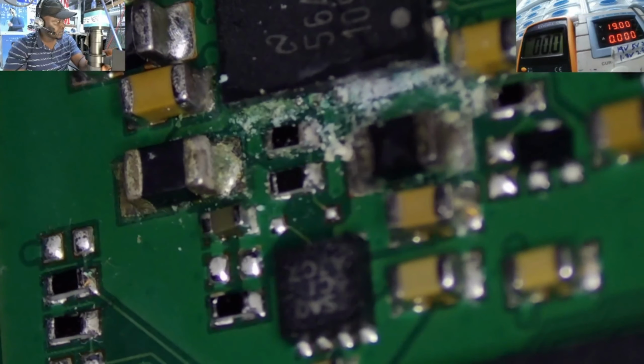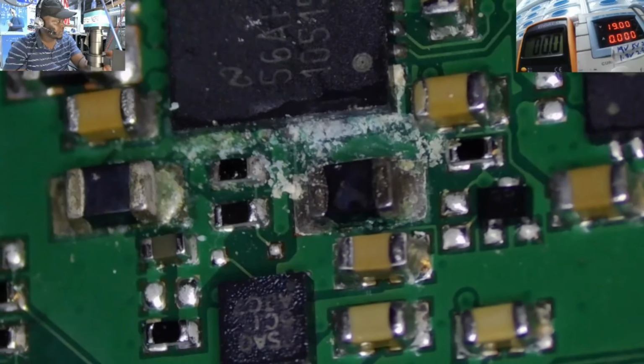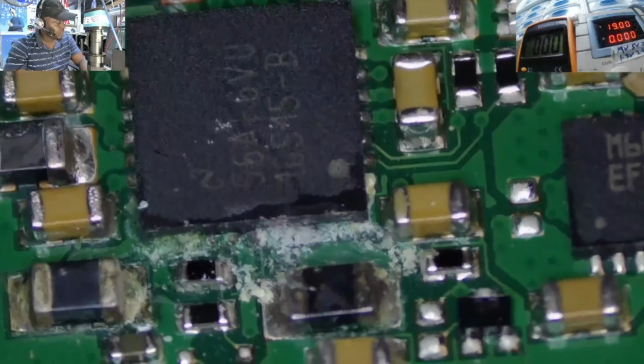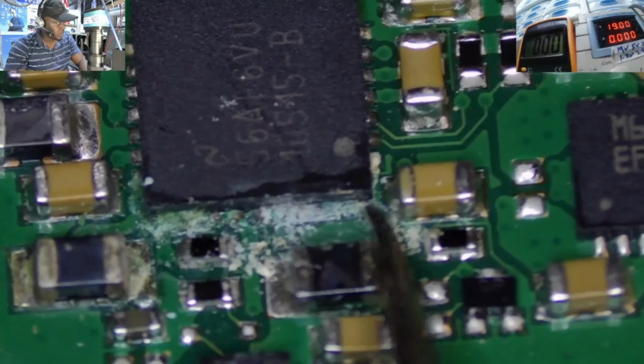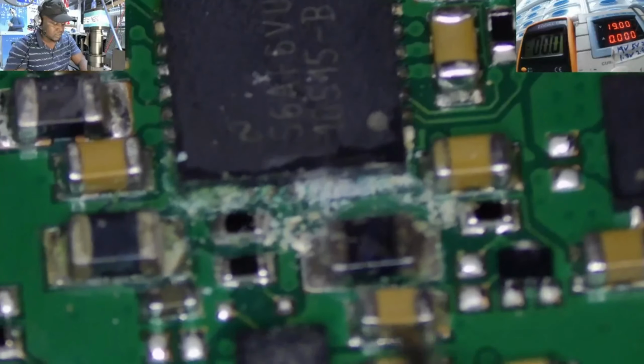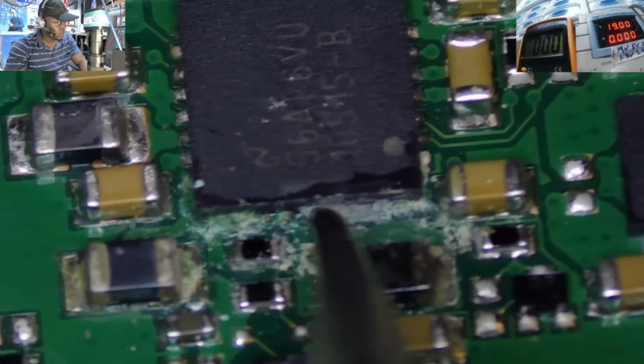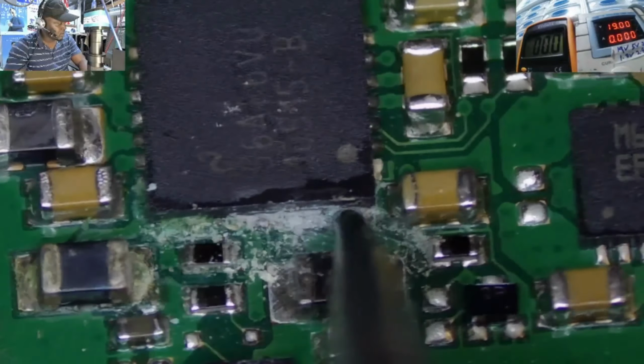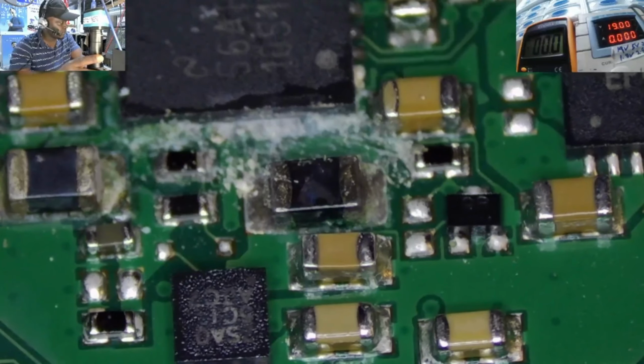Let me try to lift it at an angle like that. Yeah, you can see something is wrong here. Is this a water damage or what? This looks like some form of water damage.